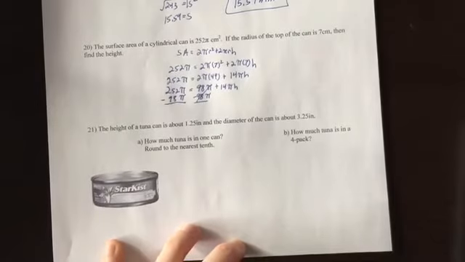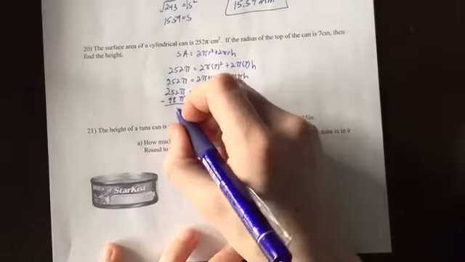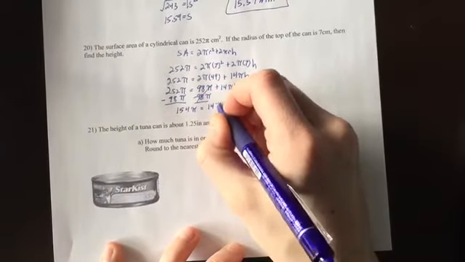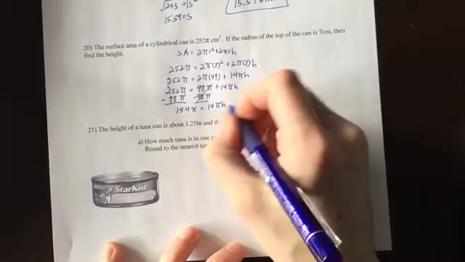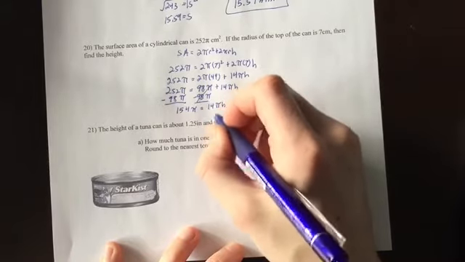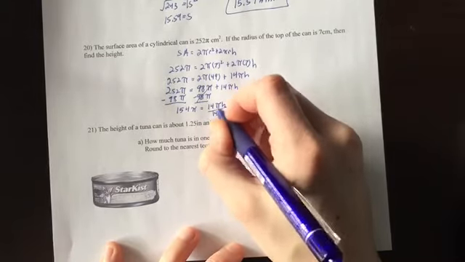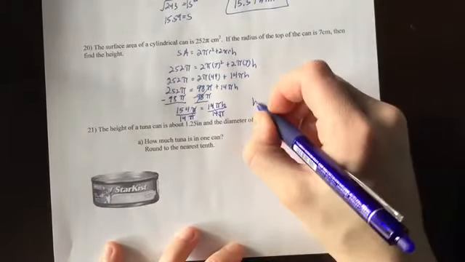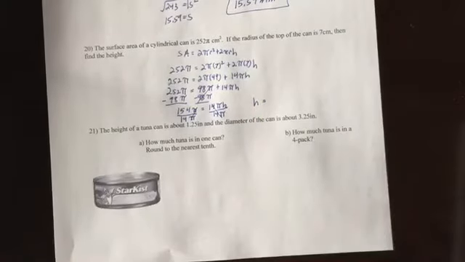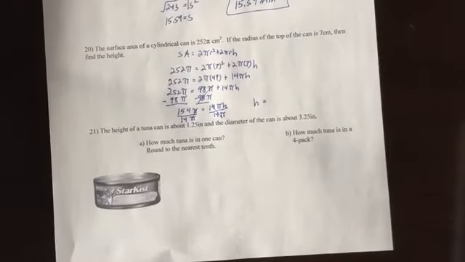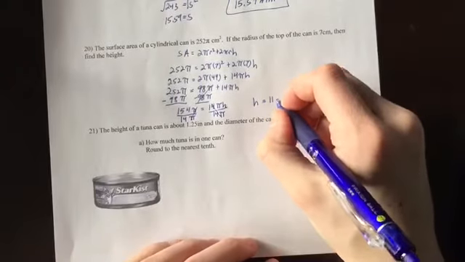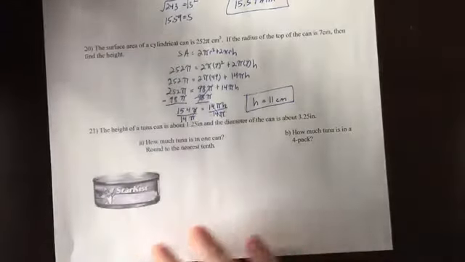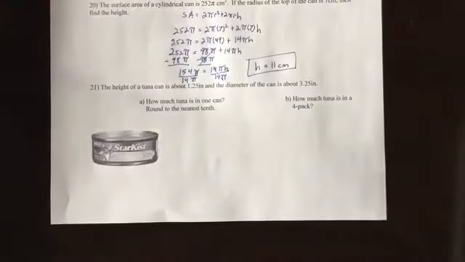Okay, so 252 pi minus 98 pi is going to be 154 pi, which equals 14 pi h. And then to isolate the variable, we'll divide by the coefficient, 14 pi. Our pi's cancel there, so we're really just worried about 154 divided by 14, which is 11. So our height is 11 centimeters. Lovely.